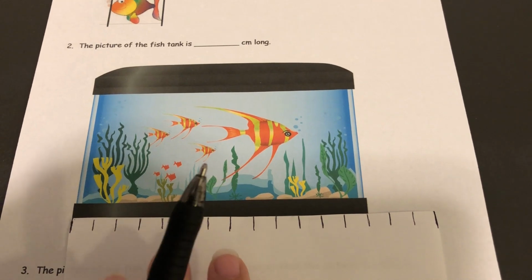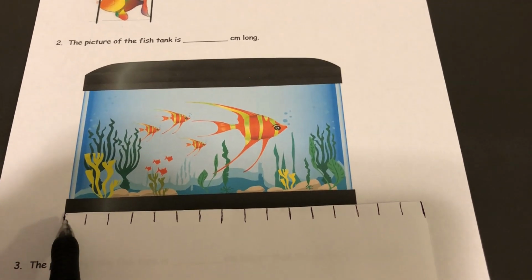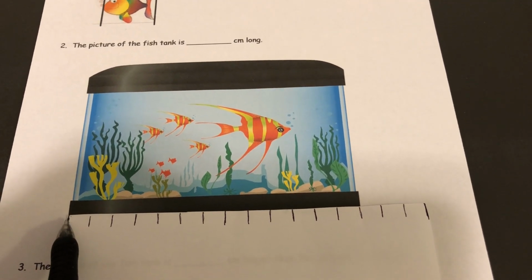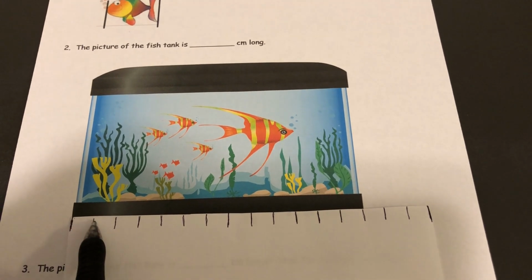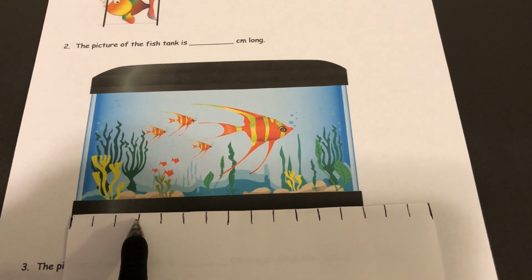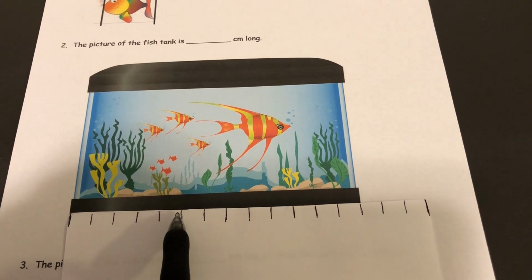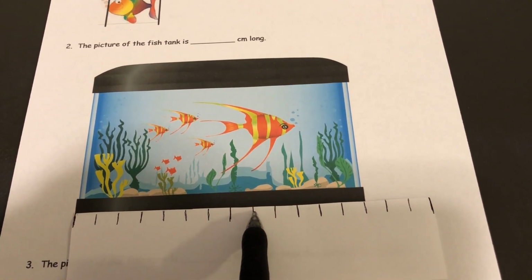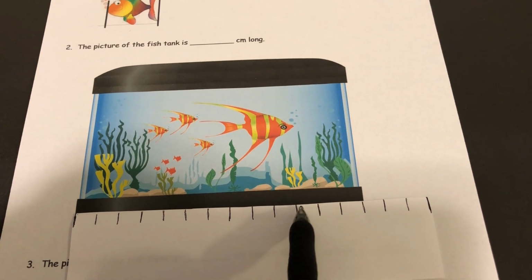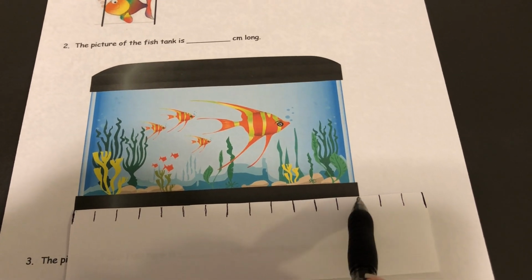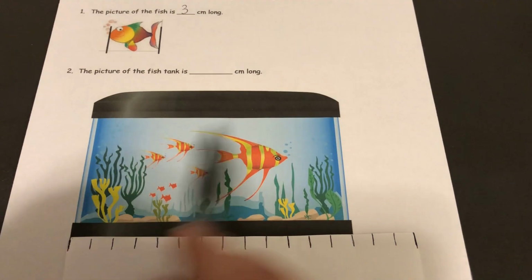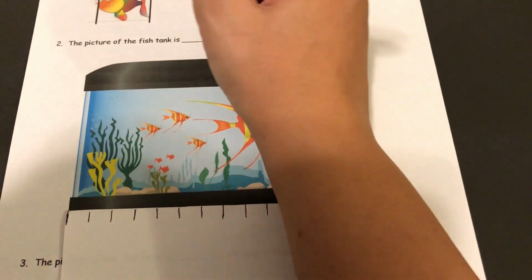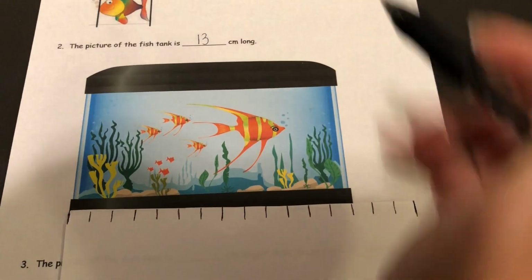All right, so going back up here, I'm going to start counting the spaces in between. So this would be 1, 2, 3, 4, 5, 6, 7, 8, 9, 10, 11, 12, 13. So the picture of the fish tank is 13 centimeters long.